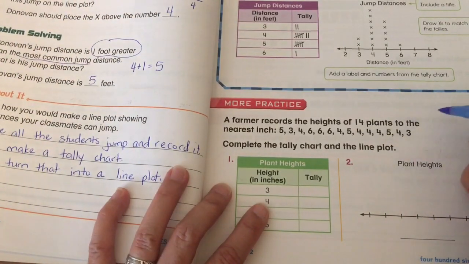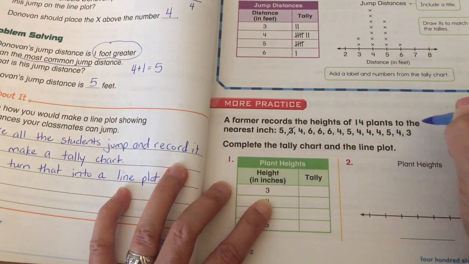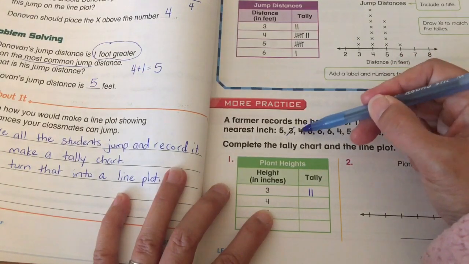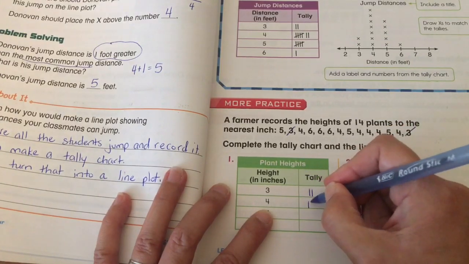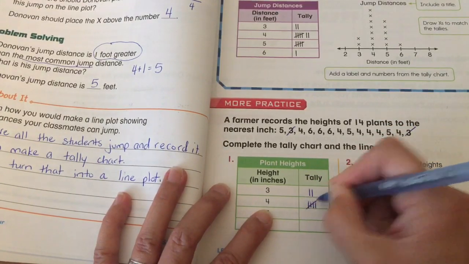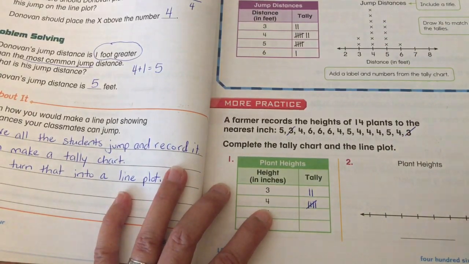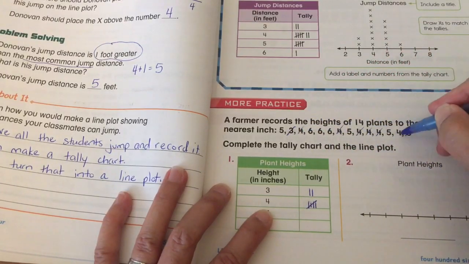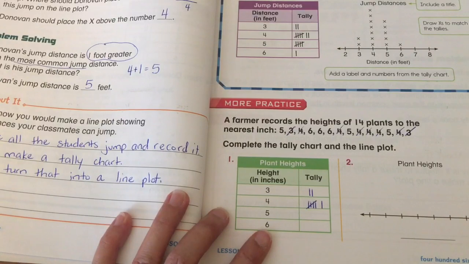And as I find it, I'm going to cross them out so I don't accidentally use them again. How many are 3 inches? 1, 2. Okay, I'm going to put 2 tally marks. Number 4. 1, 2, 3, 4, 5, 6. Ooh. 1, 2, 3, 4, 5. Because when we make tally marks, we always do a diagonal slash for the 5th. So how many again? Let's see. 1, 2, 3, 4, 5, 6. Okay, so I need 1 more. That makes 6.